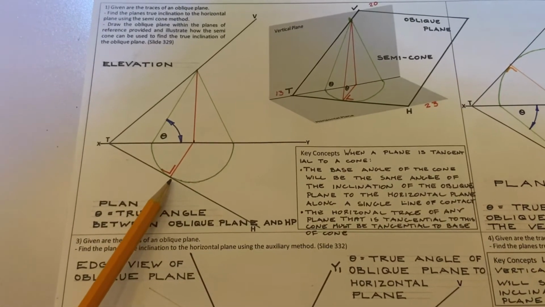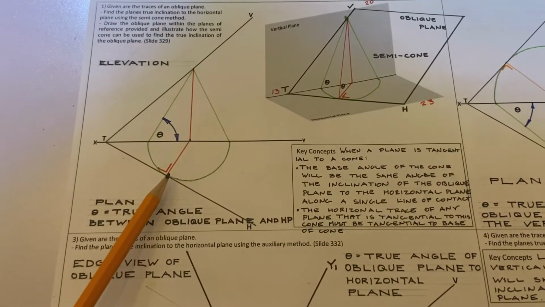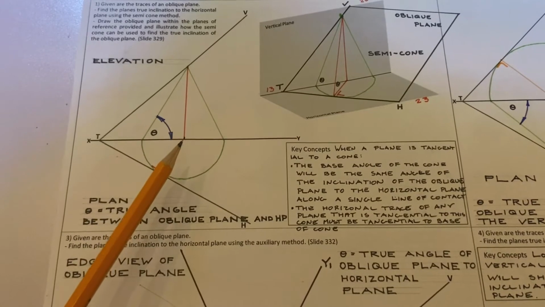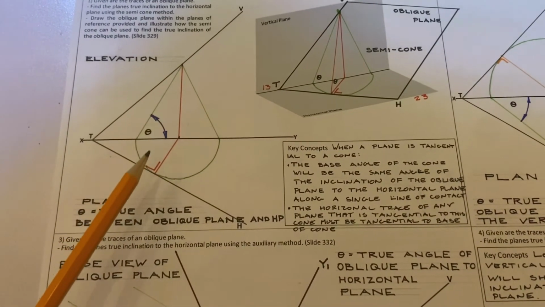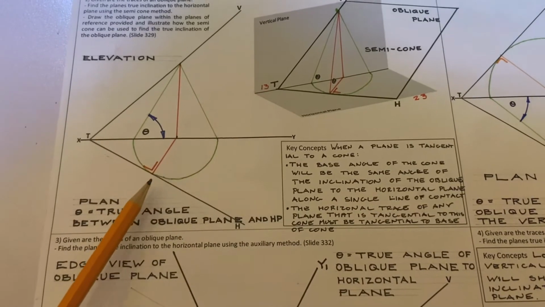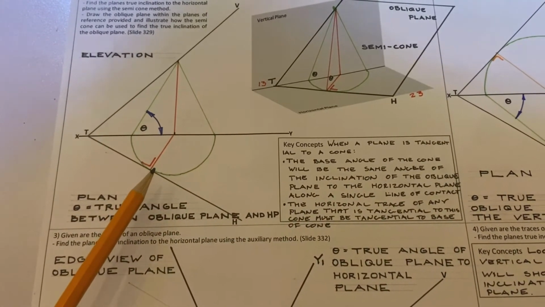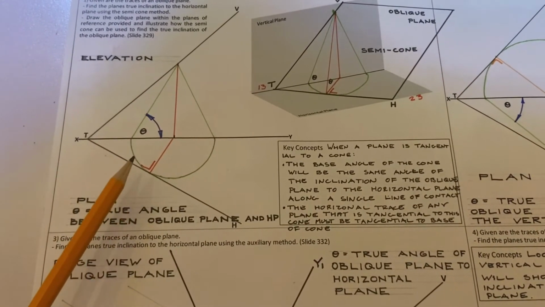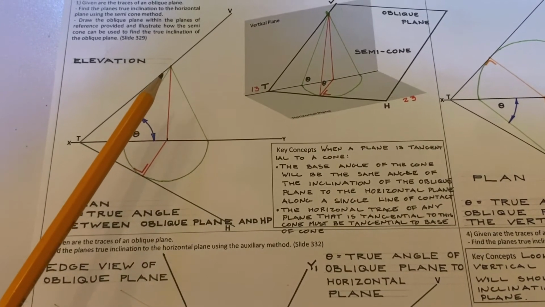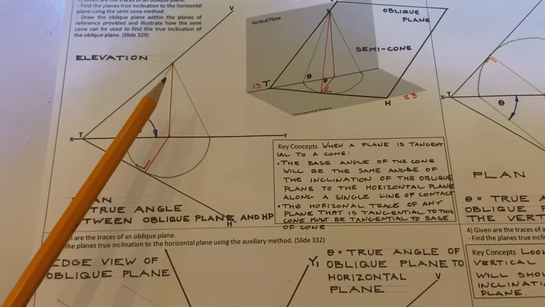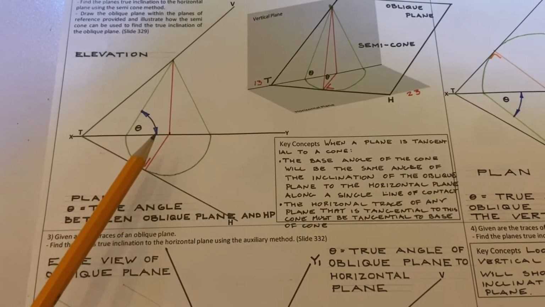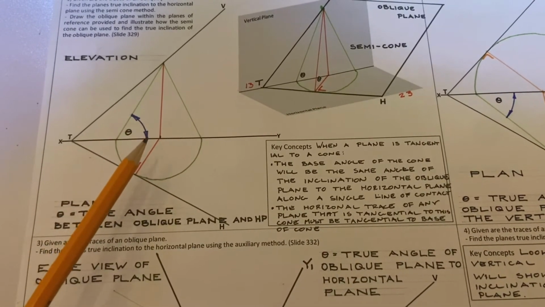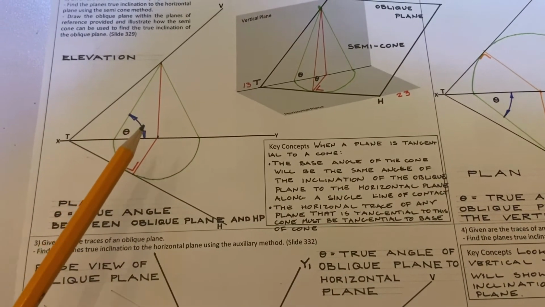Now you have to realize that the plane is lying against the cone all the way up along that line to its top, and its top is directly on the vertical trace. So our oblique plane is in contact with the cone all along that line. When the base of the cone is now rotated into this position here, any line that's joined from the base of the cone up to the apex of the cone will always make the same angle to the horizontal plane. So by bringing this in here, that gives us the true angle that the oblique plane is making to the horizontal plane.